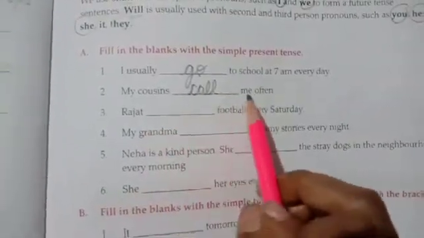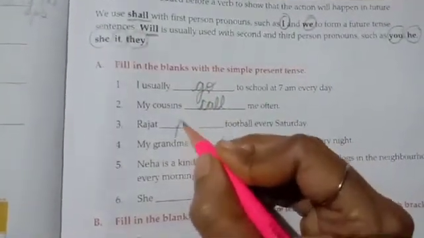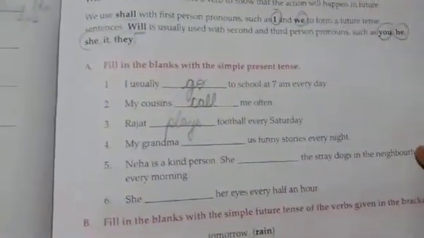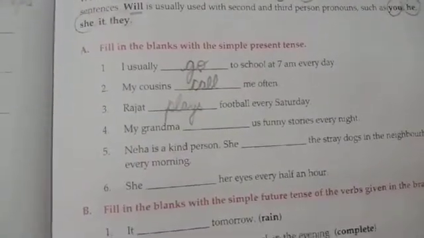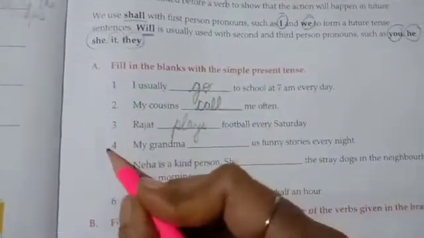Rajat dash football every Saturday. This is very easy. It will be Rajat plays. Rajat plays football every Saturday. So plays is the simple present tense. Understood? So I have made you do 1, 2, 3, 4, 5, 6. You can do it on your own. Understood? Now we will do exercise B.